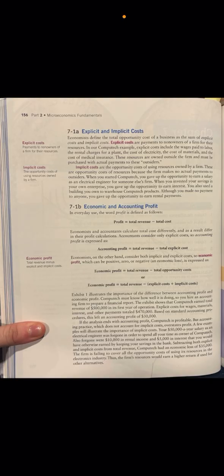Subtracting both explicit and implicit costs from total revenue, Camptech has an economic loss of $35,000. The firm is failing to cover all opportunity costs of using its resources in the economy's industry. Thus, the firm's resources would earn a higher return if used in other alternatives.